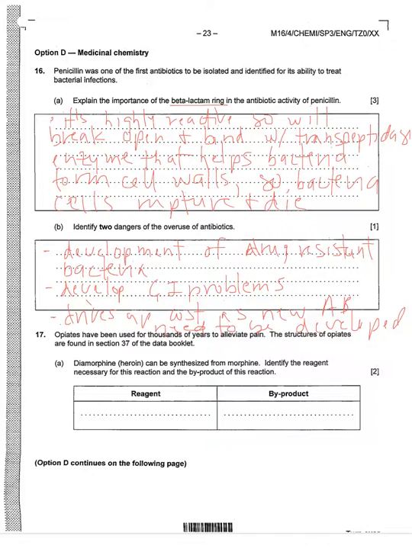Number 17, opiates have been used for thousands of years to alleviate pain. The structure is found in section 37. Diamorphine, or heroin, can be synthesized from morphine. Identify the reagent necessary for this. If you look, what's happening is the 2 OH groups on morphine are becoming a COO group on the heroin, actually not a COOH group. So you have an alcohol converting to an ester. So the reagent you need is an acid, so ethanoic acid is often used.